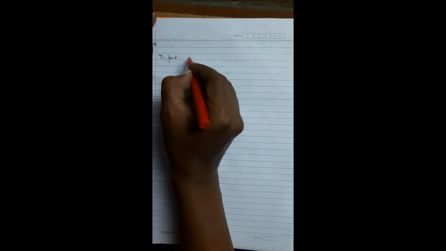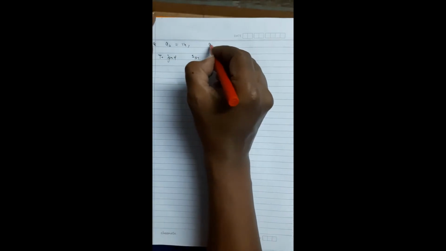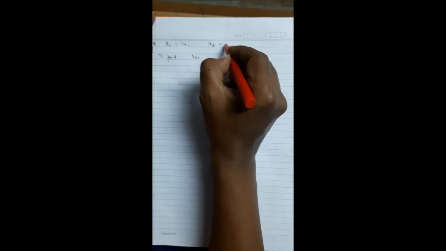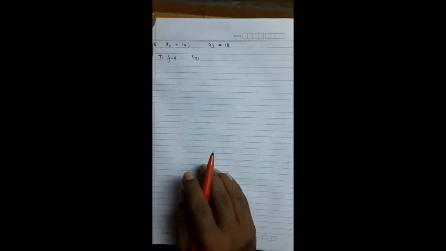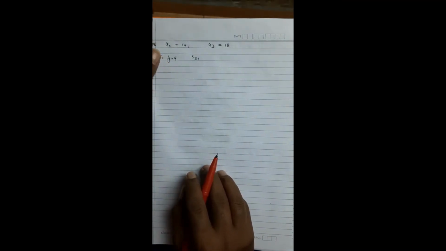Question number 8. Find the sum of first 51 terms. So again, they are asking us to find S51, whose second term and third term, A2 is equal to 14, A3 is equal to 18, respectively.